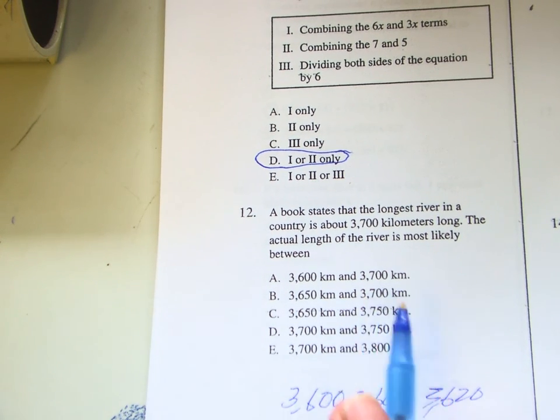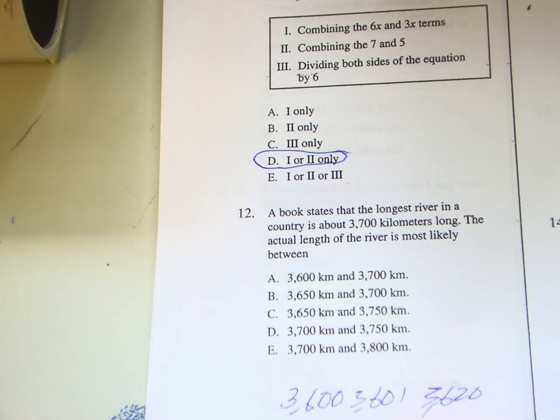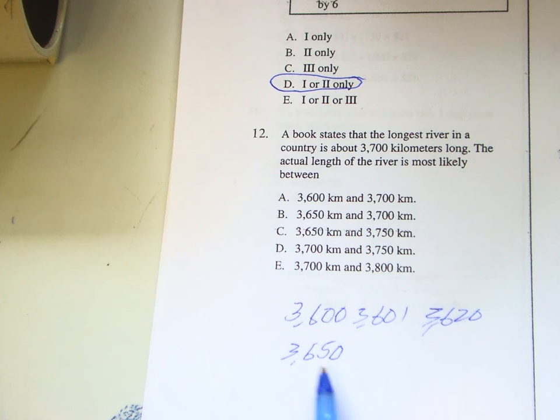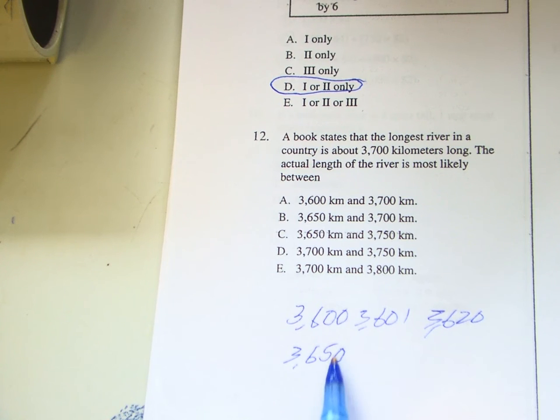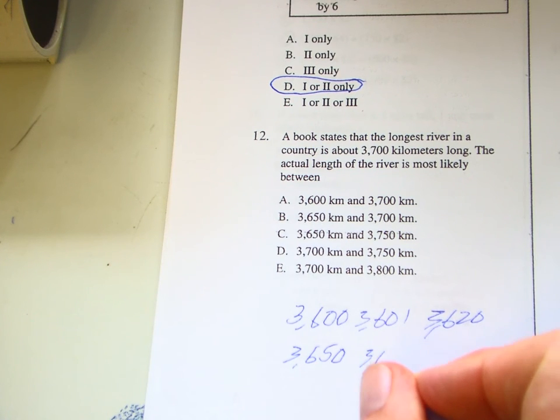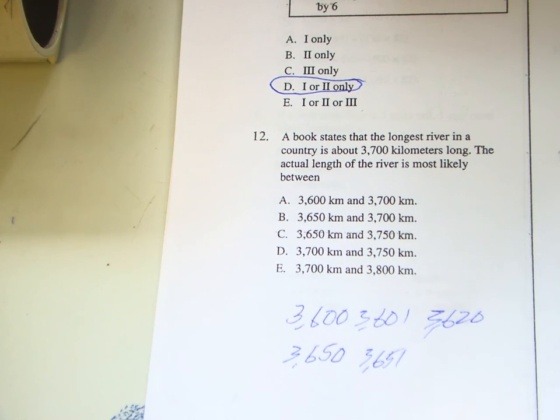What number is closer to 3,700? 3,600 and what? 50. 3,650. It's right between 3,600 and 3,700. But we like to round up, so we would probably say 3,700 for this, or any number bigger than that. 3,651, we would say 3,700. So 3,650, that would be the smallest.